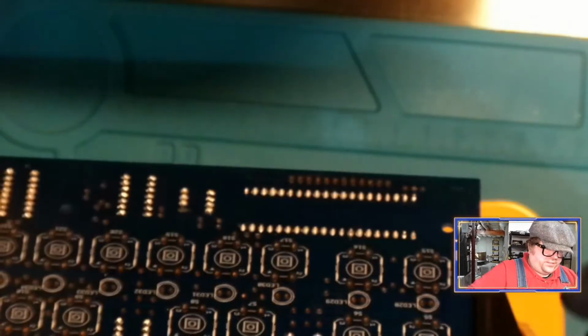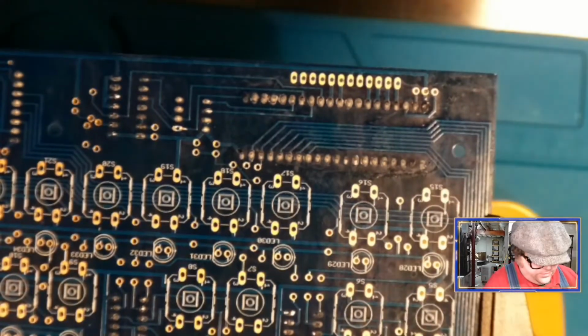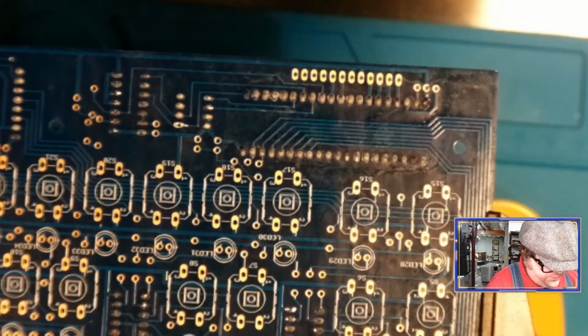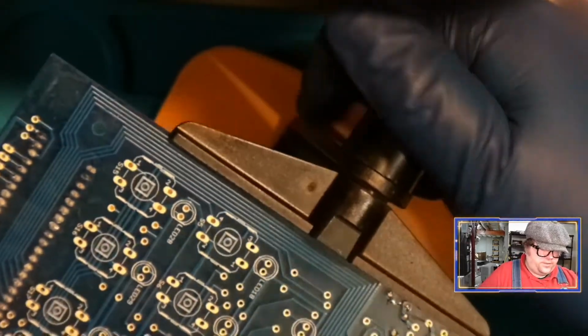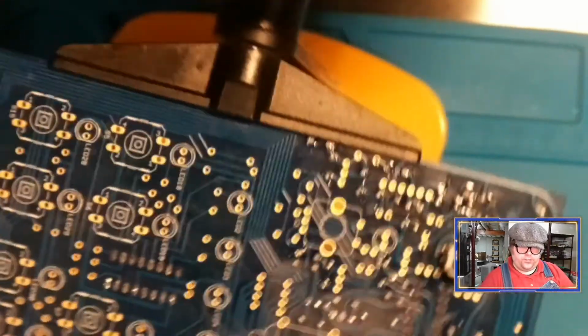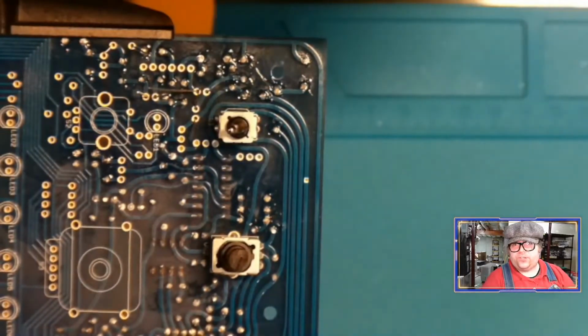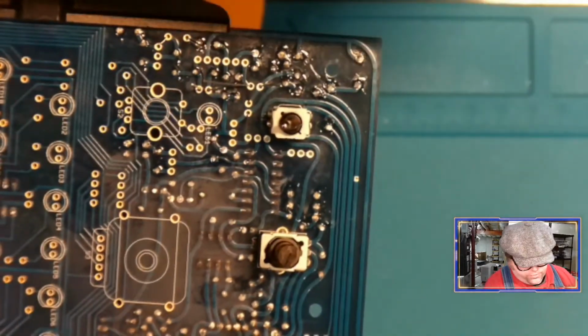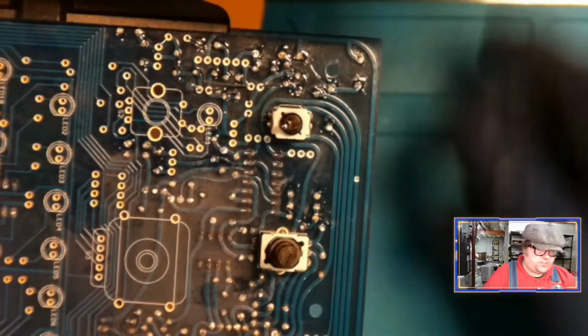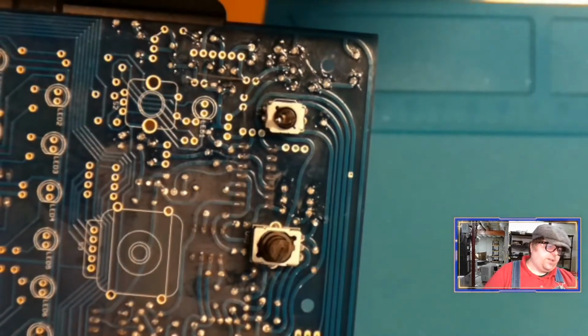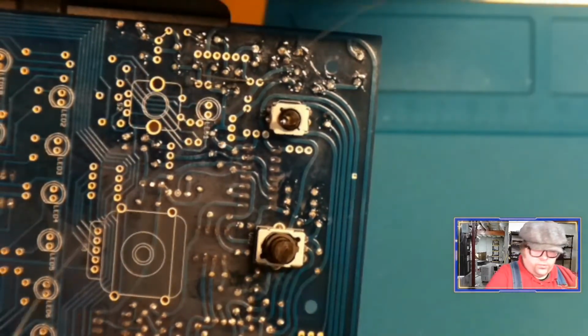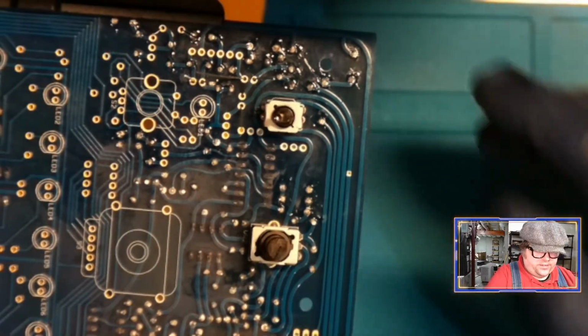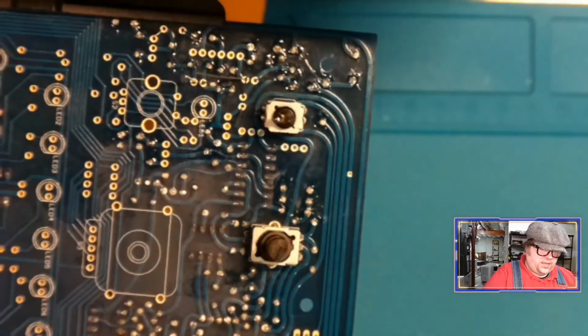Now, I suspect Lady Ada chose the capacitors she did probably because they're the same types that Roland used when they made the original TB-303. So that's probably why Lady Ada picked these. Now, why did Roland pick these particular capacitor types?